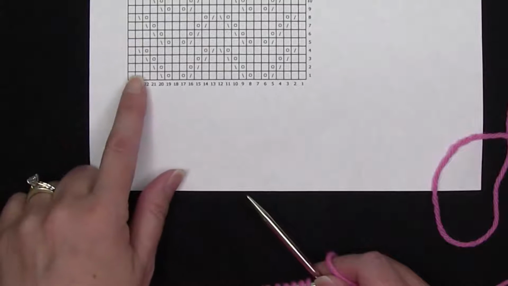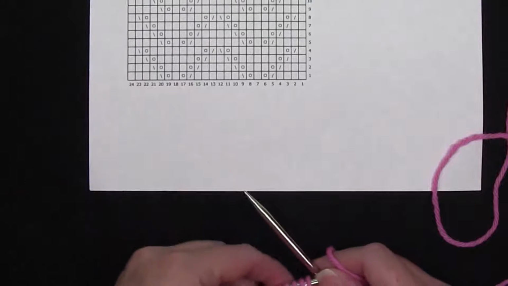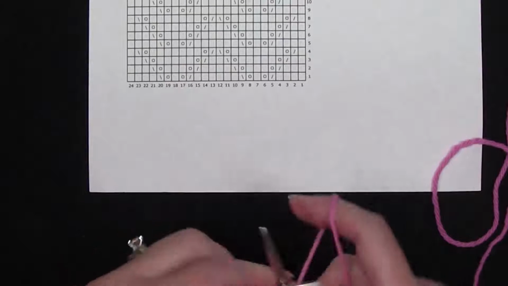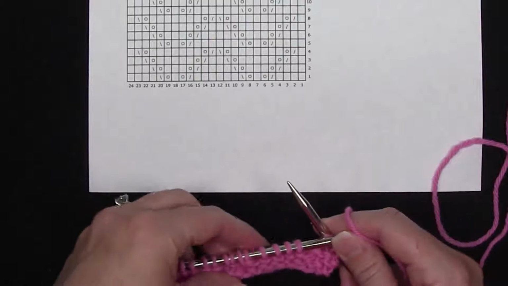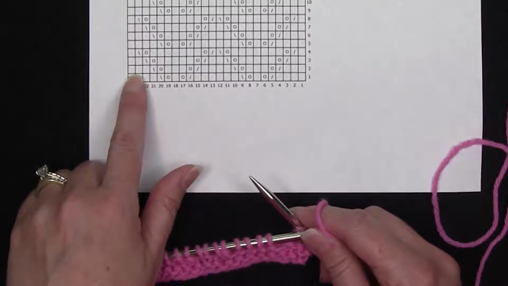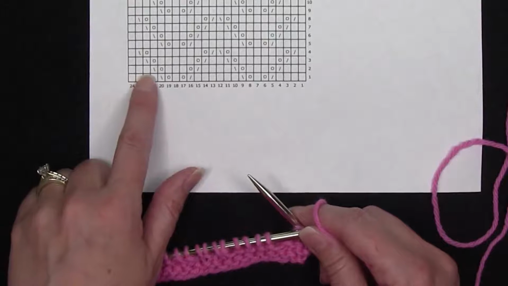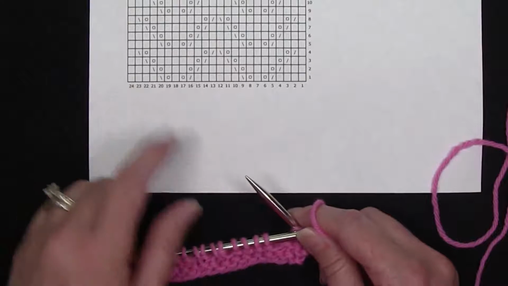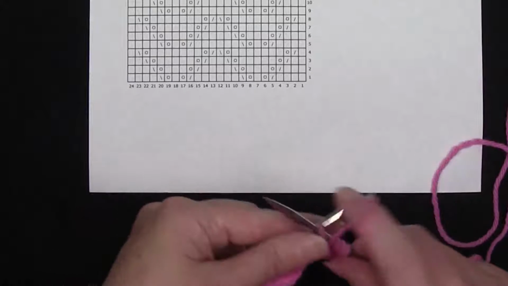So I'm going to look at the chart, and I'm going to knit 3, and actually have one more to do here. So I'm going to knit 3, I'm going to purl 3 because we are on the wrong side rows, and these blank squares are knit on the right side and purl on the wrong side. So I will purl 3 stitches.